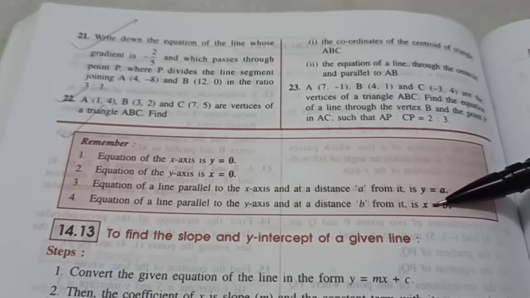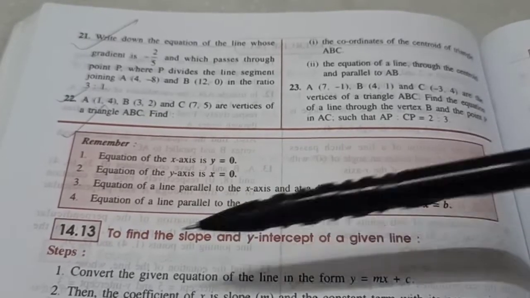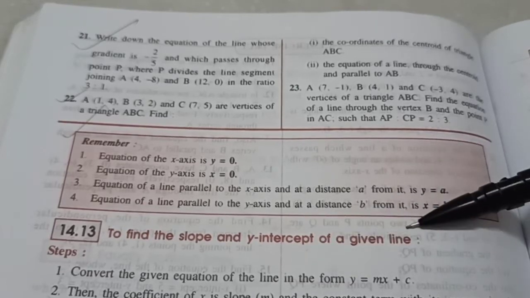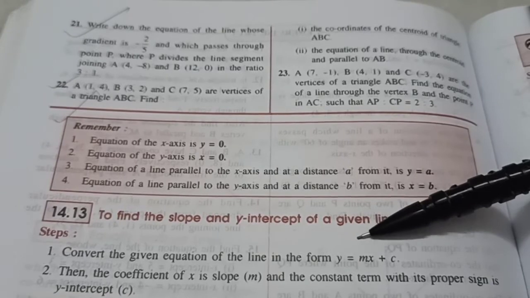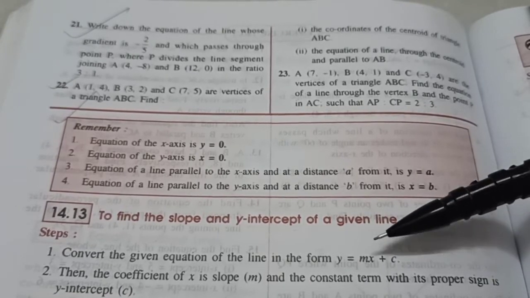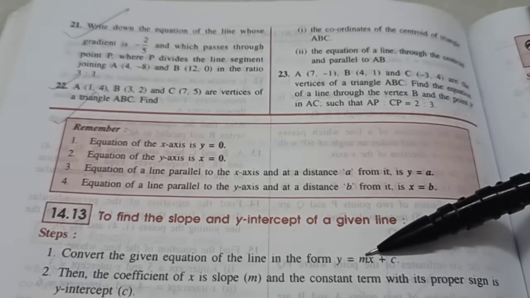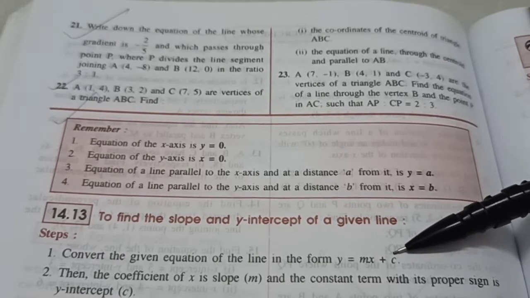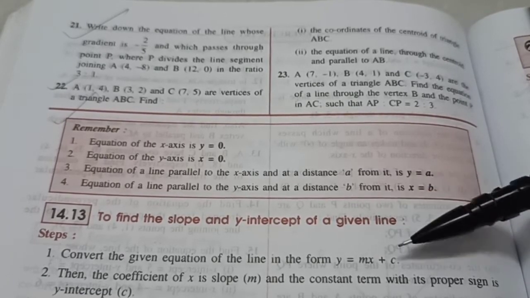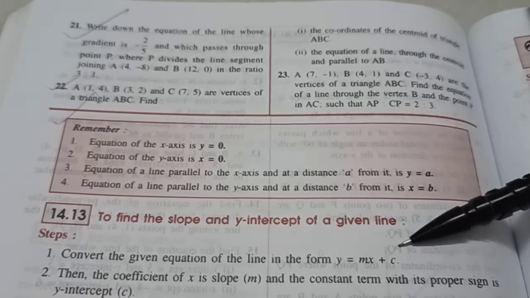Now in this exercise, we'll study how to find the slope and the y-intercept of a given line. If I have an equation in this format, y is equal to mx plus c, then we know that m is the slope and c is the y-intercept. Y-intercept means where the line cuts the y-axis.